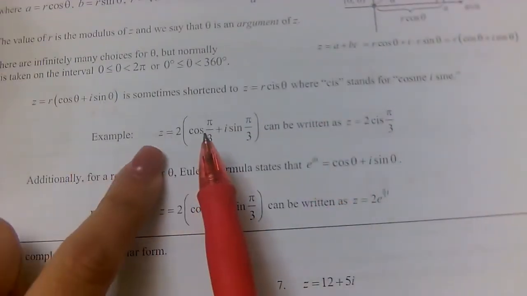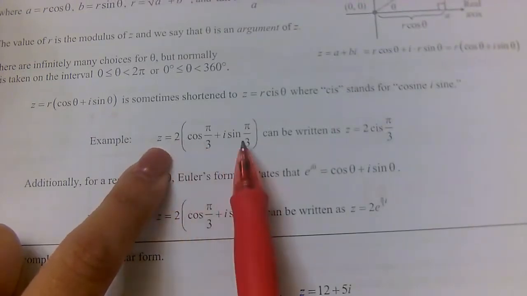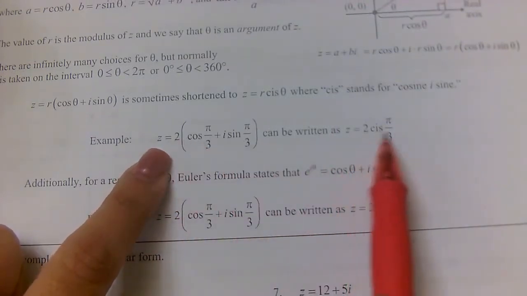Okay, all right. Here's an example. It can be written like this, or it can be written like this.